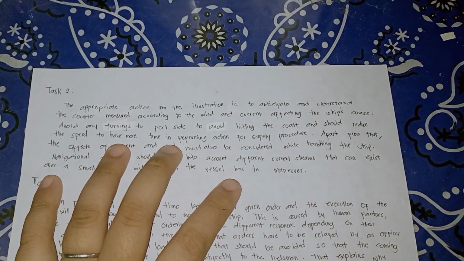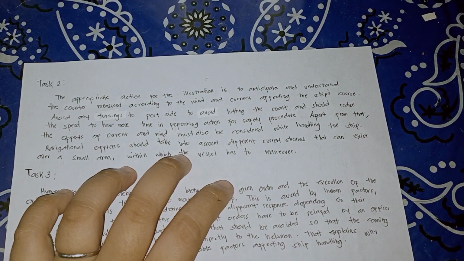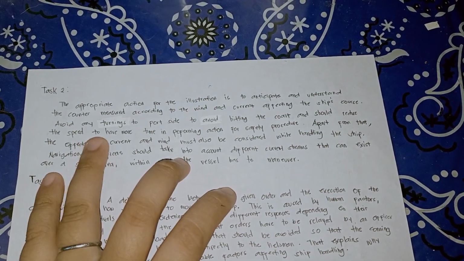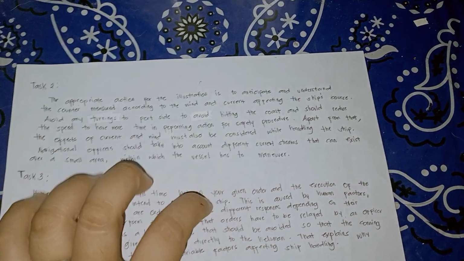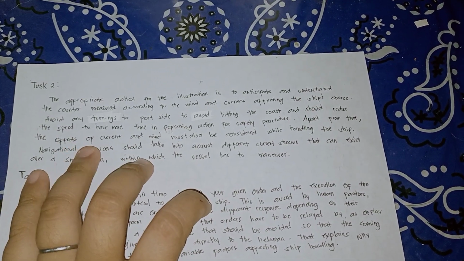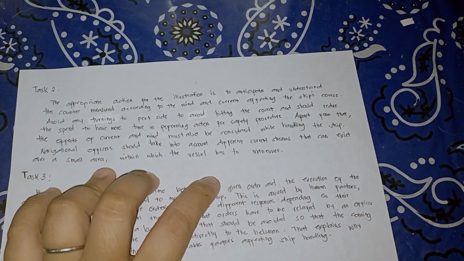Avoid any turnings to port side to avoid hitting the coast, and should reduce the speed to have more time in performing action for safety procedure. Apart from that, the effect of current and wind must also be considered while handling the ship.